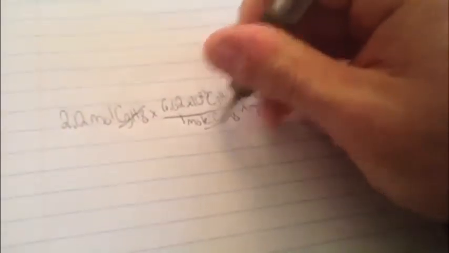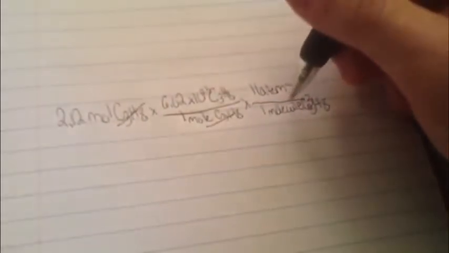Then we're going to write down the conversion factor for molecules to atoms. So that's going to be 11 atoms over 1 molecule of propane. Alright, so the moles should cancel out, and the molecules should cancel out.